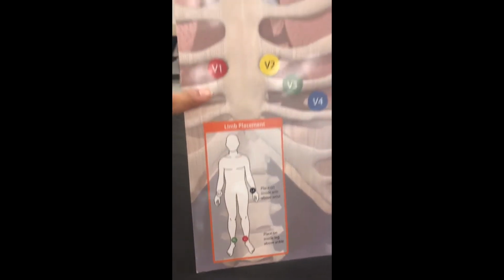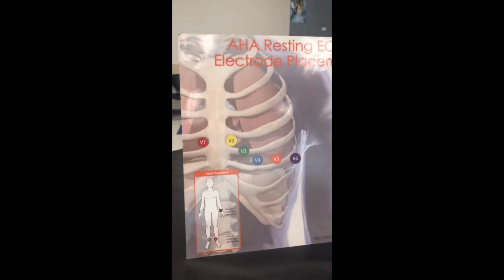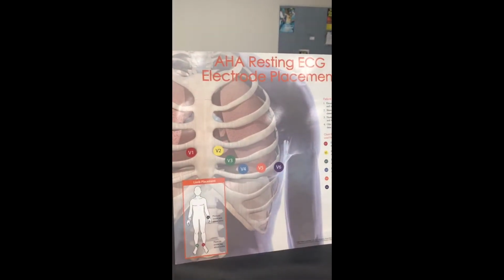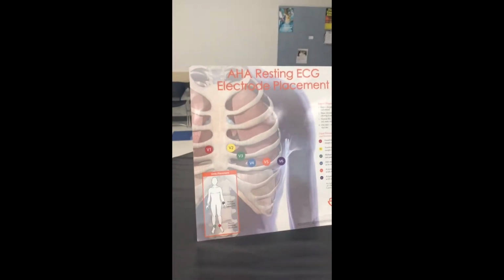Then V1 to V6. The skin may need to be cleaned prior if oil or debris is present. Use alcohol for cleansing. If the patient has too much hair, the patient may need to be shaved.